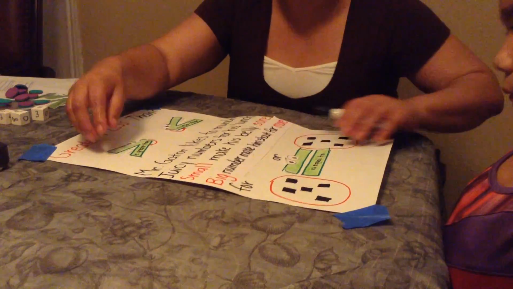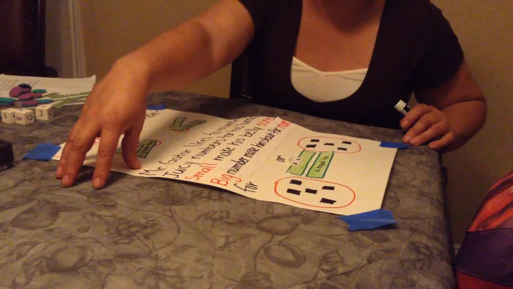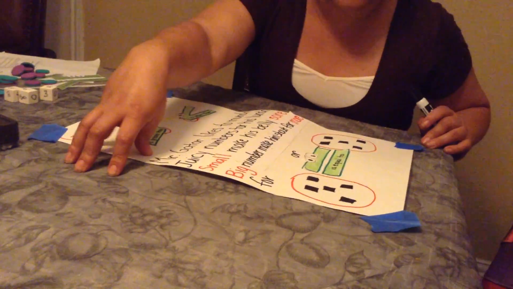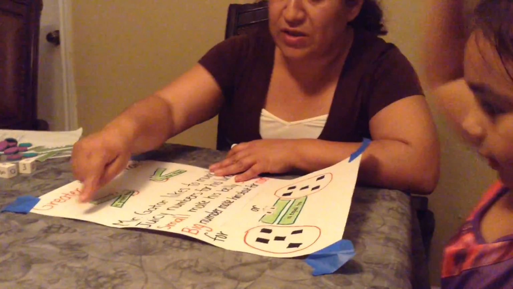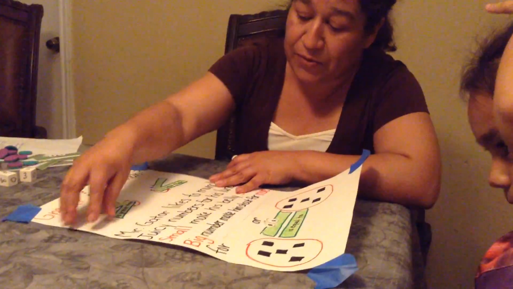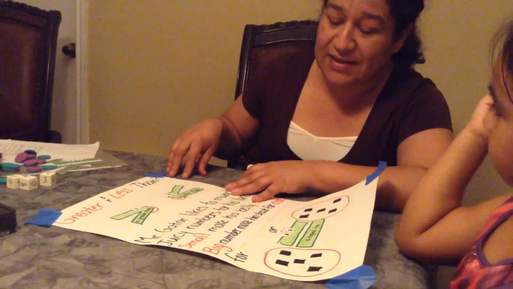So when the big number is on the left side and the smaller number is on the right side, which one is Mr. Gator going to eat? The left side. So the left side is going to be greater than the right side.